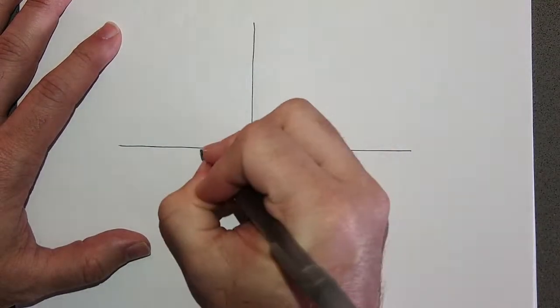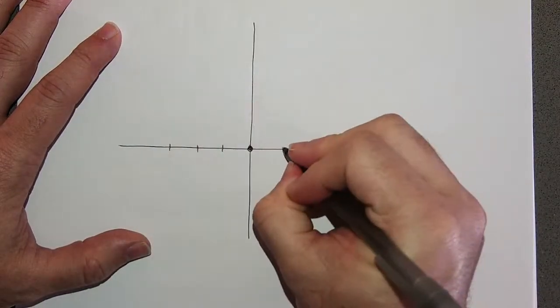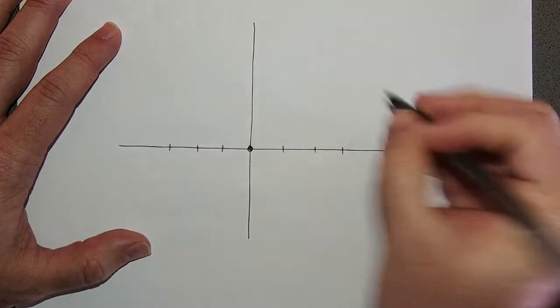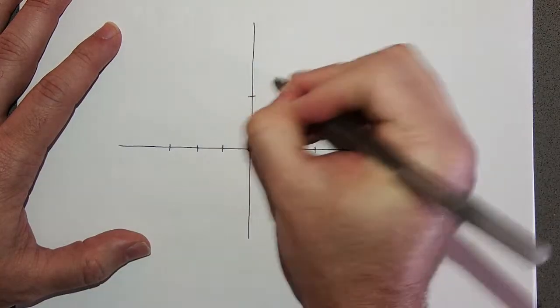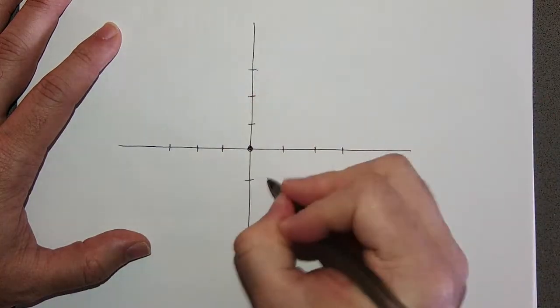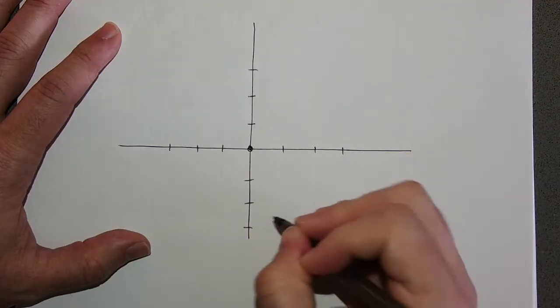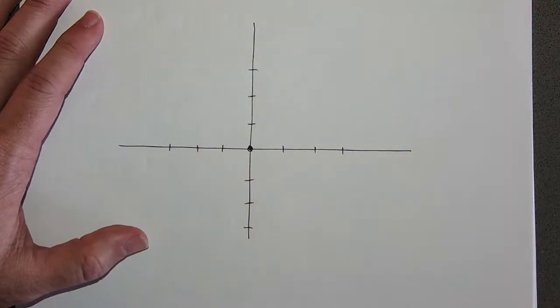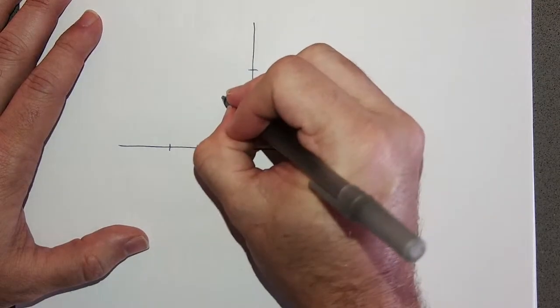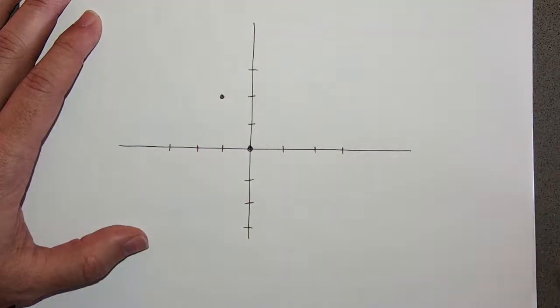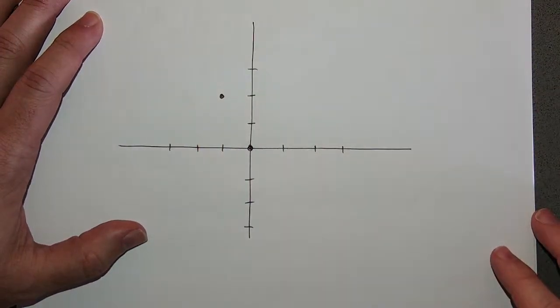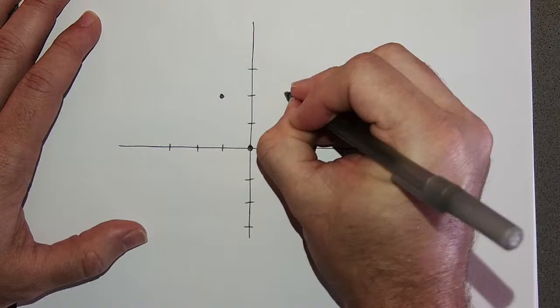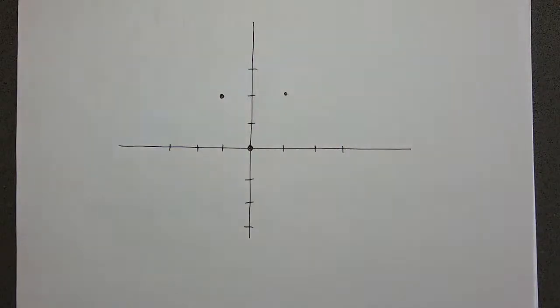And let me make some indications here of scale. We have -1, 2 as another one of these points. We have 1, 2 as one of these points. And 2, 3.